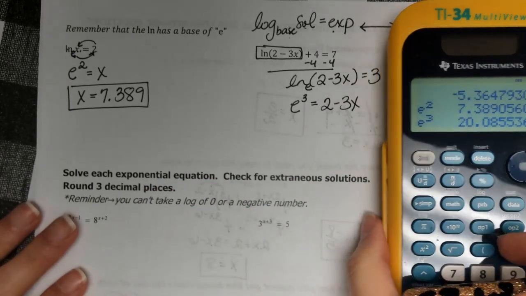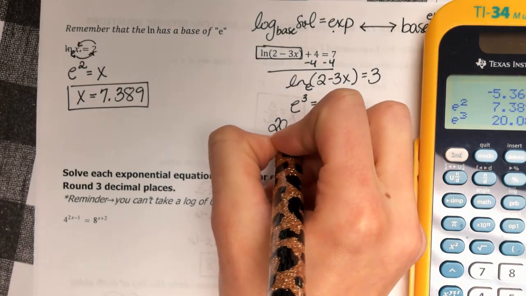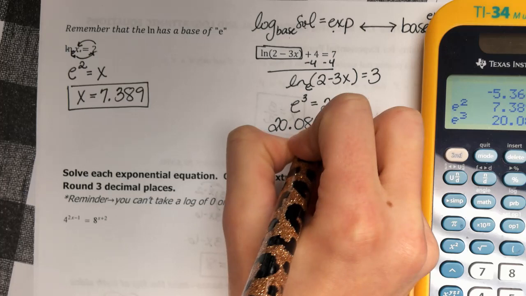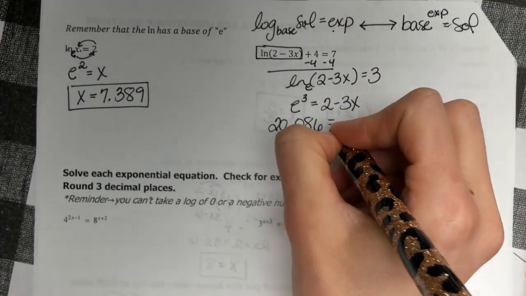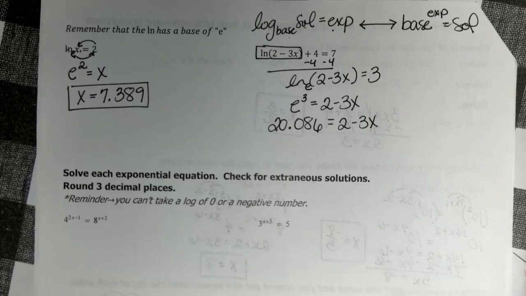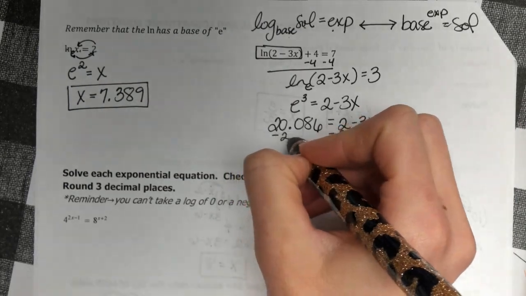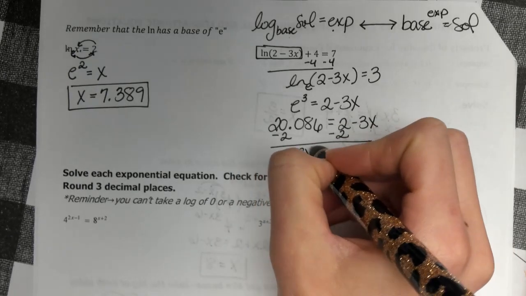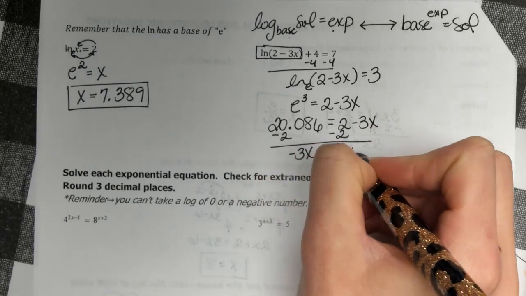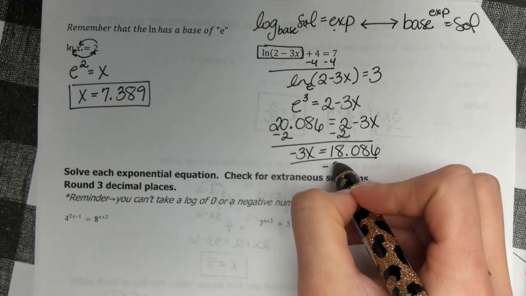So e cubed is 20.086 equals 2 minus 3x. If I want to solve for x, I'm going to subtract my 2. Negative 3x equals 18.086. Then divide by negative 3.